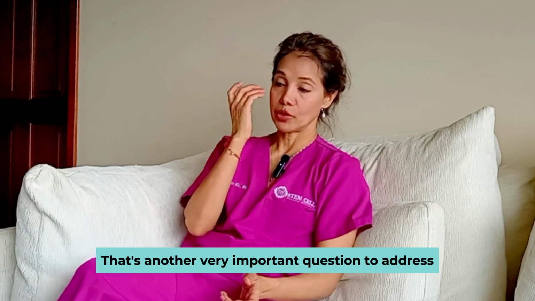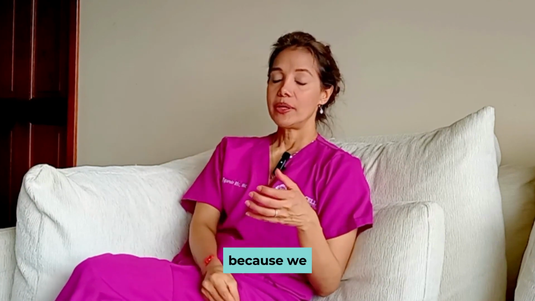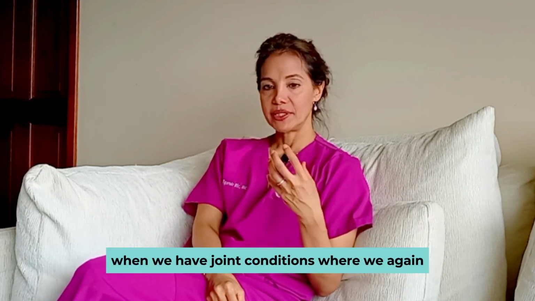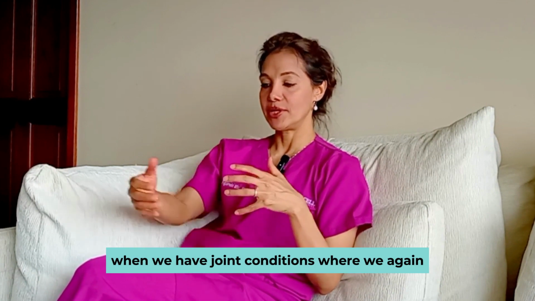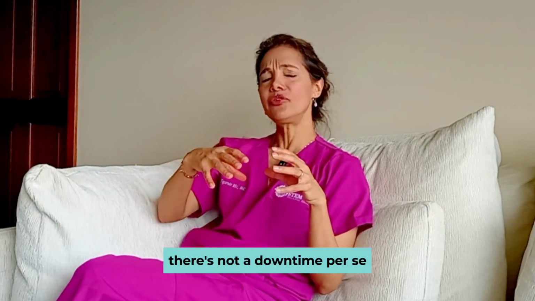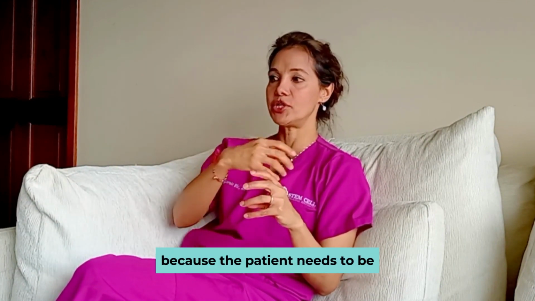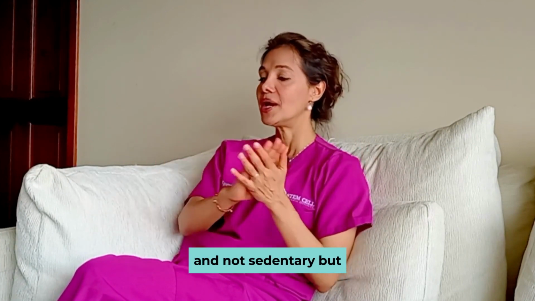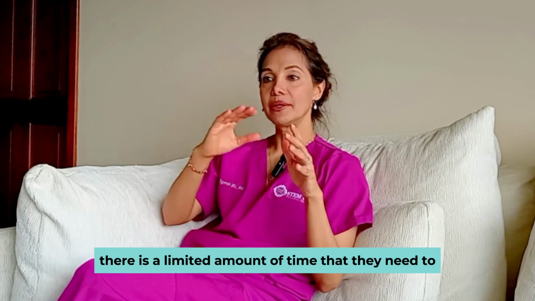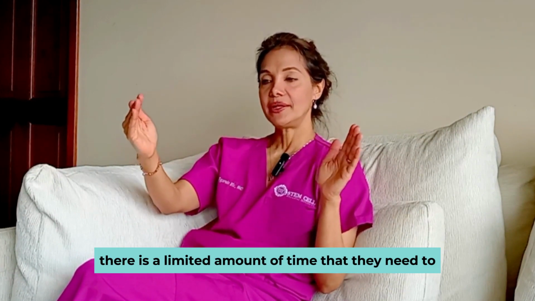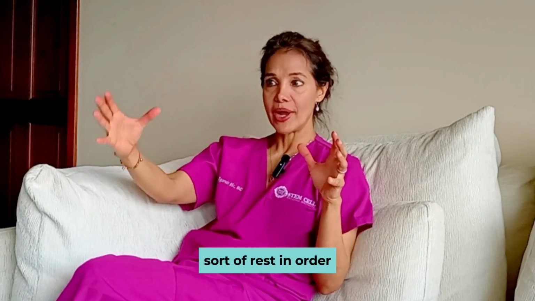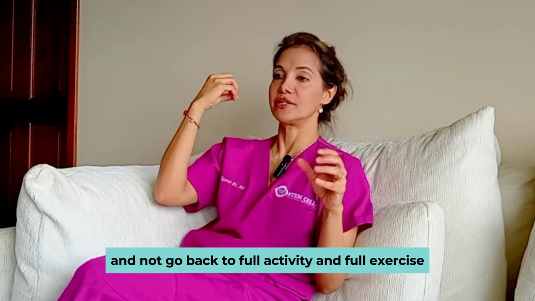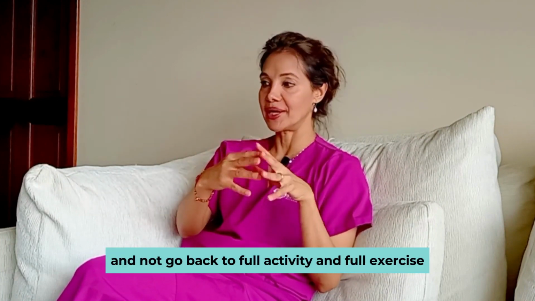Is there any downtime, doctor, after the deployment of stem cells? That's another very important question to address. When we inject into a joint, there's not a downtime per se, because we want the patient to be up and around and not sedentary. But there is a limited amount of time that they need to rest and not go back to full activity and full exercise.